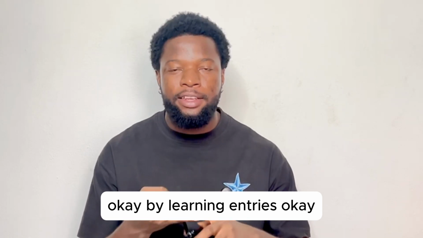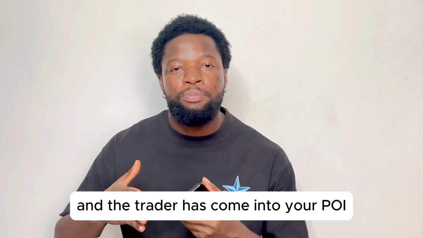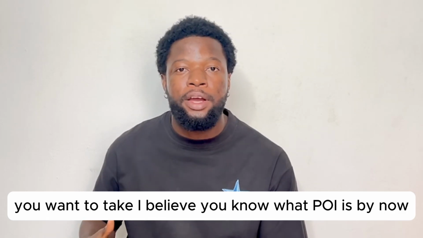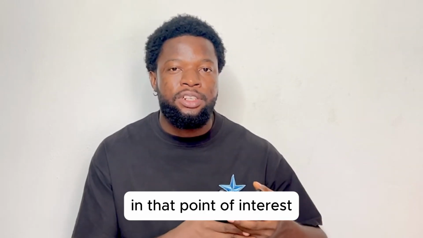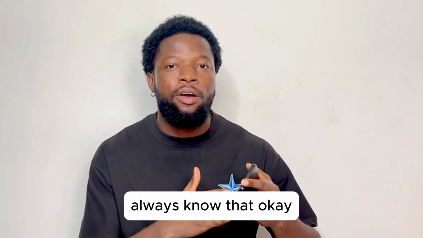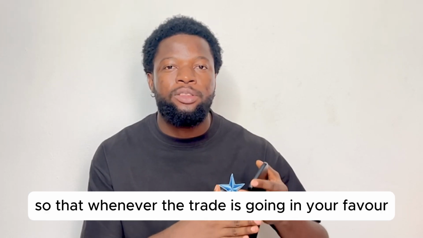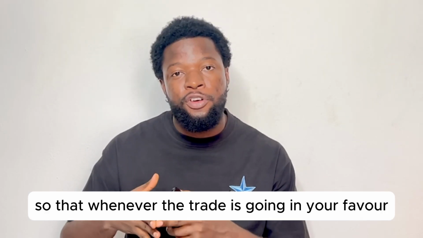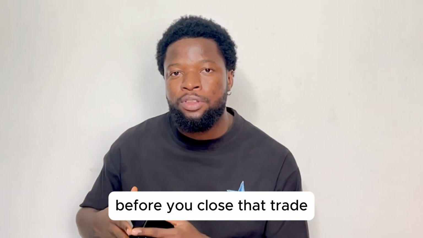By learning entries. When you have a setup and the traders come into your POI, I believe you know what POI is by now, point of interest, that is where you take your trade. In that point of interest, always have a good entry, and in that good entry, take more positions in that place, so that whenever the trade is going in your favor, you'll be able to hold that trade to a particular threshold before you close that trade.